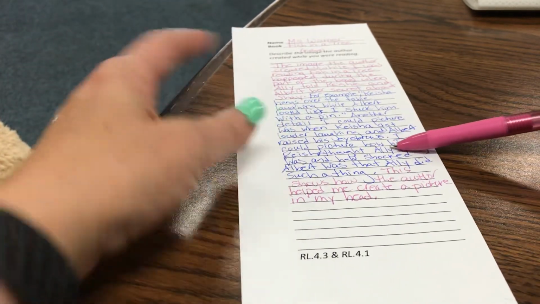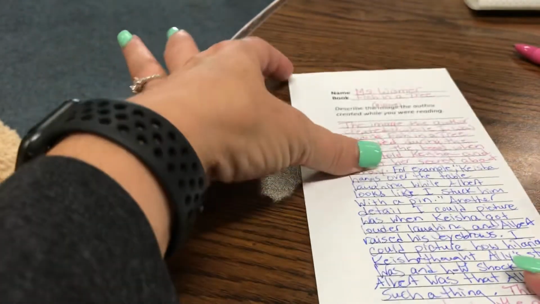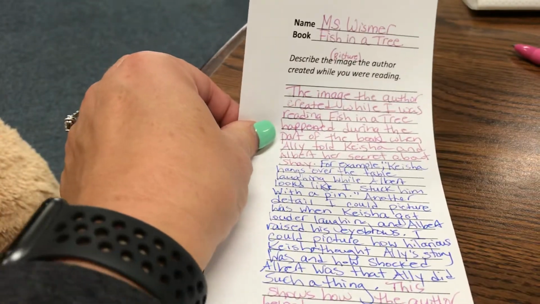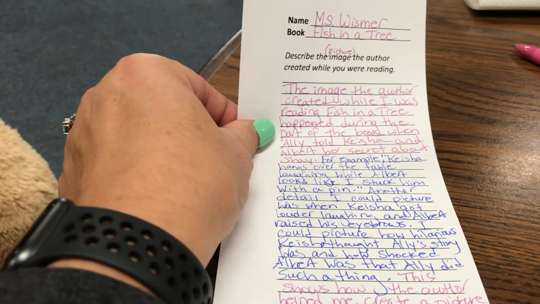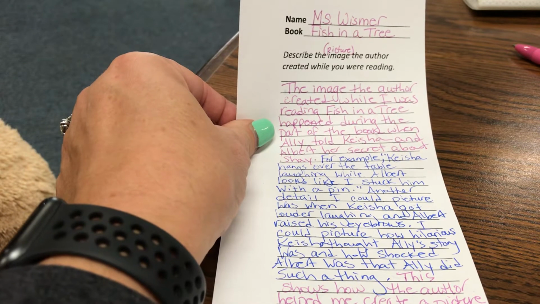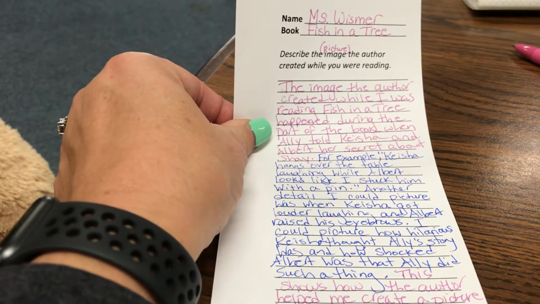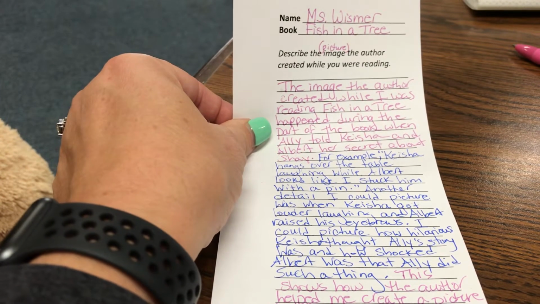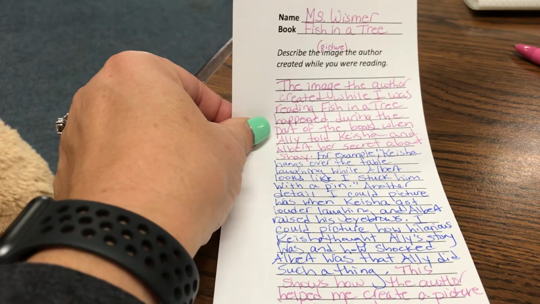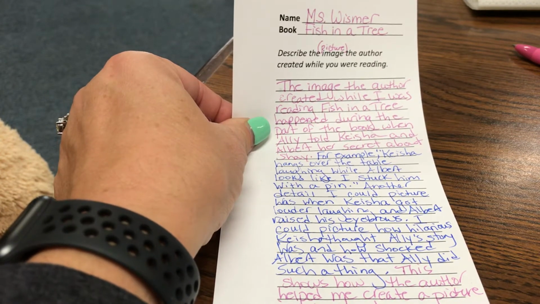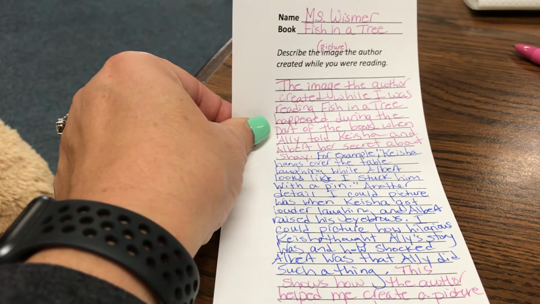So let's recap what you're doing right now. You're going to answer this question. Okay, you have your own paper, and you're going to turn it in today. You're going to do it before you read independently. So you're going to describe the image or the picture that the author created while you were reading your book. Could have been today, could have been yesterday's reading. Go back into your book. You're rewording the question and then answering it, like I did in pink. The image the author created while I was reading, and then write your title. Happened during the part of the book when blank, and fill in the blank.